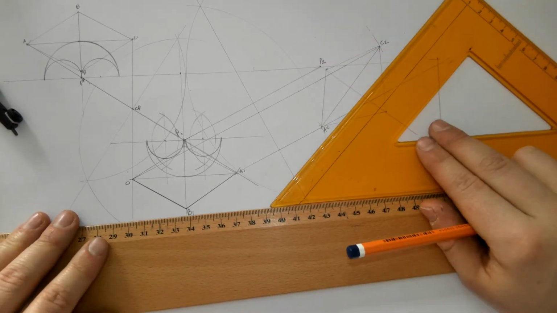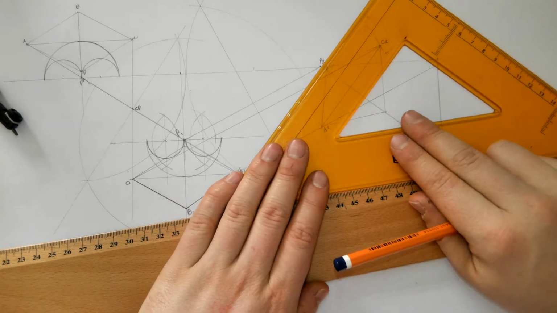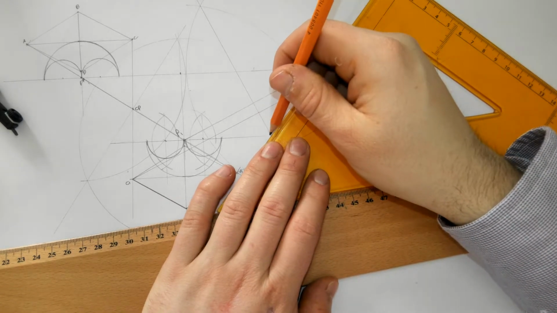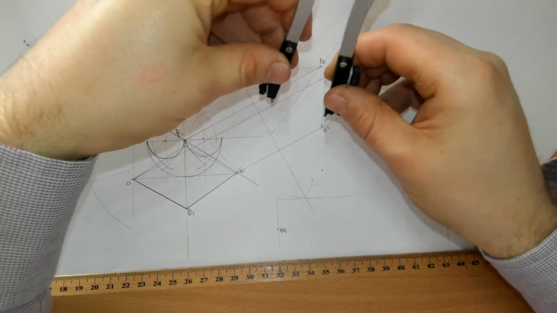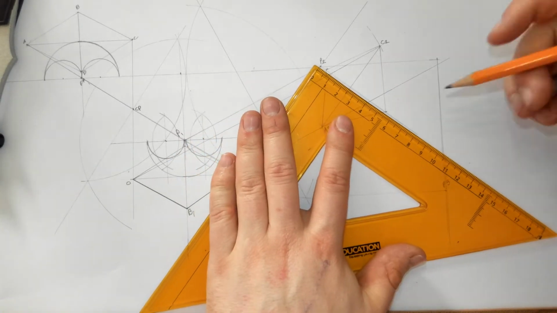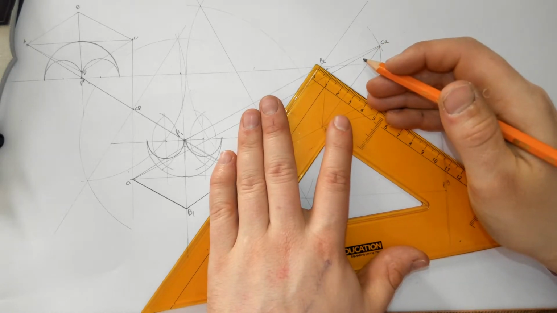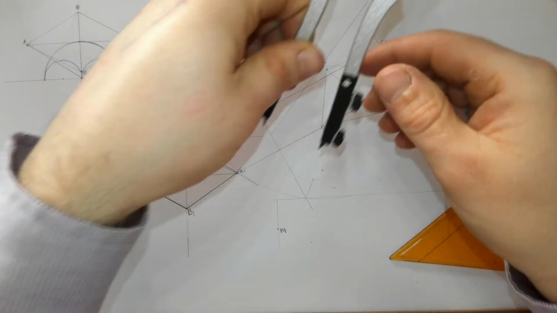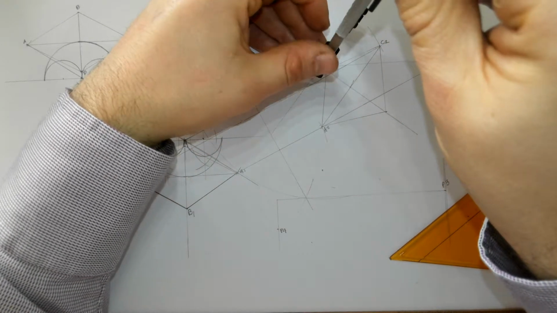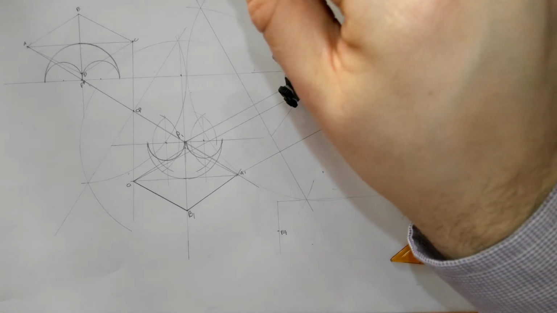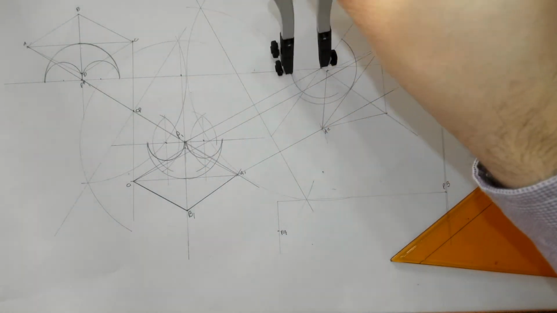And here, your compass is set at radius 24, which is up to the end there, as I recall. And draw on the curve. Do the bisectional lines to get the center point.